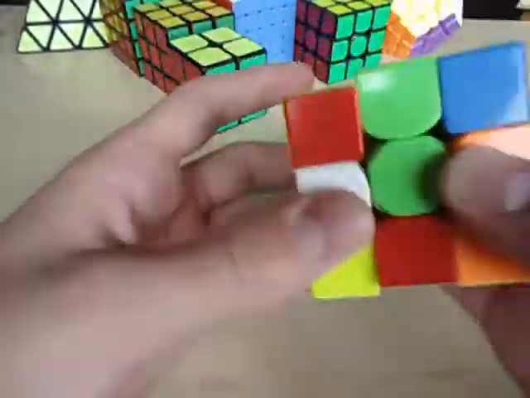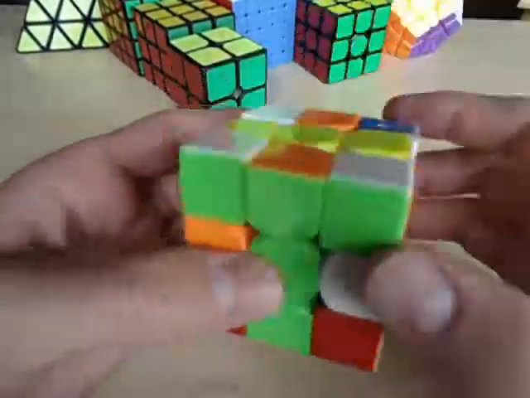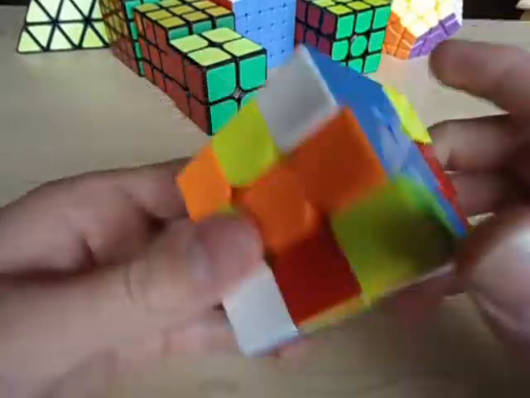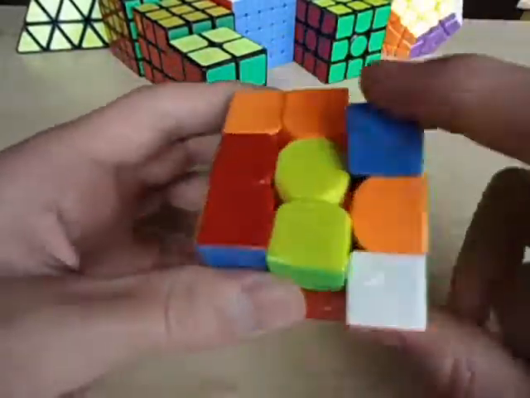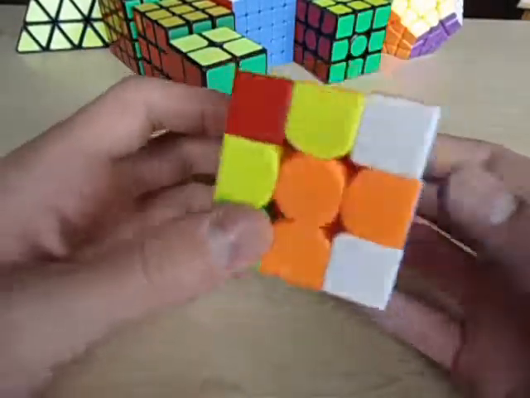Solves. I'll just show you guys. I'll just do a cross quickly. I want to teach you guys how to do a cross now, but I'm just going to do my cross. Okay, let's start. So let's find a corner.